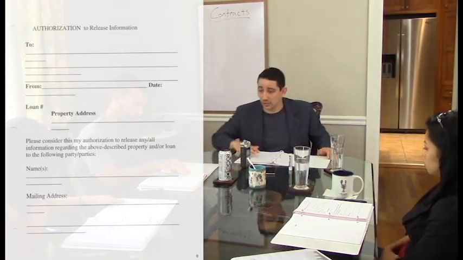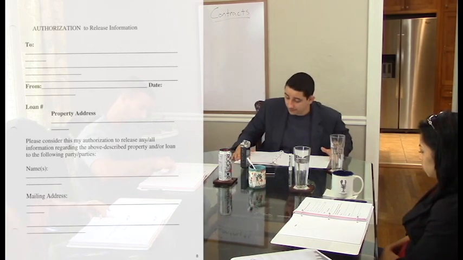All right, this is the authorization to release information. Anytime you're dealing with anything on the loan, in order for you to talk to the bank, you need to have this authorization to release information signed, so you can even talk to the bank. The bank will not talk to you individually.